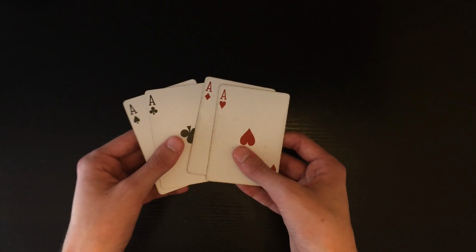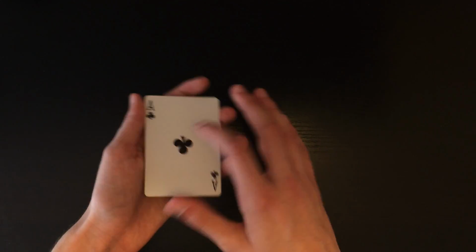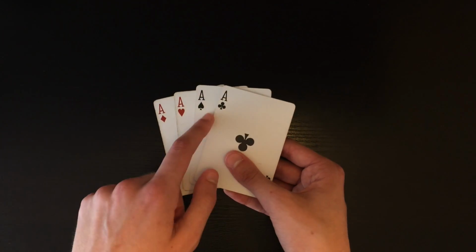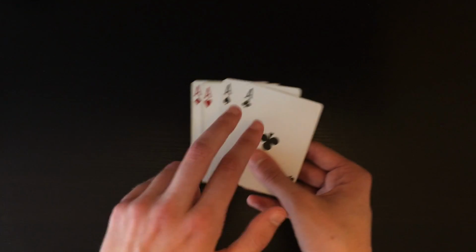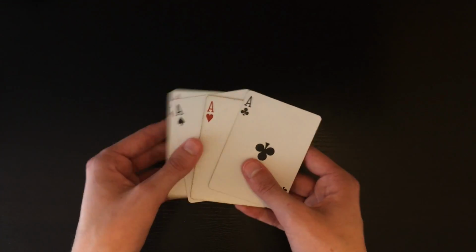So basically what you're going to want to do is get the ace of clubs, the card that they named, to the bottom of the pack, just like this, or to the top of the pack face up. And you're also going to want to have the colors always together. You're always going to want to have the black cards together, the red cards together. You never want to have them interlaced like this or separated like this. You always want to have them together.